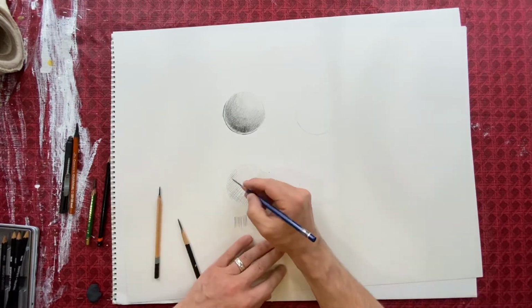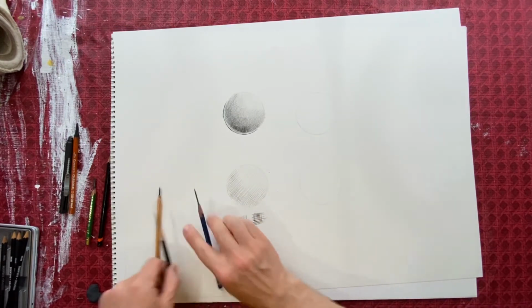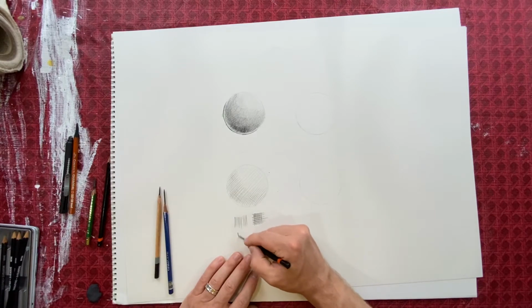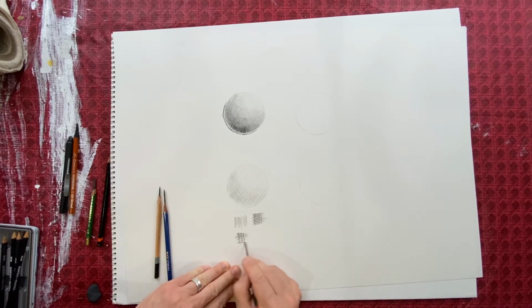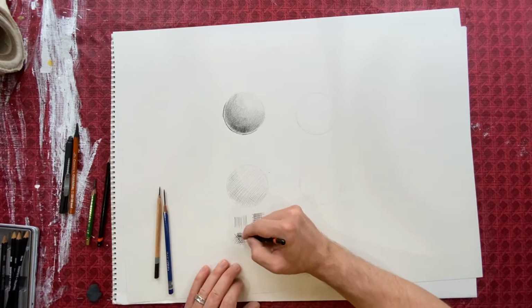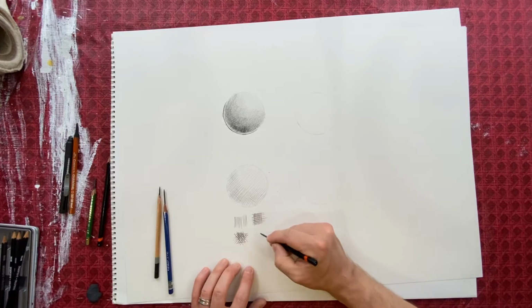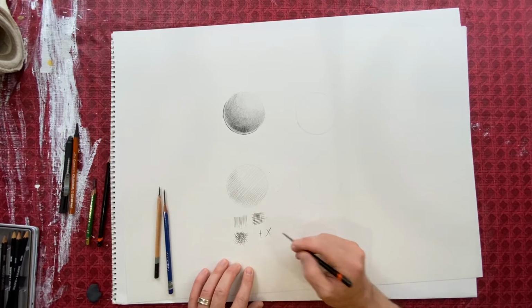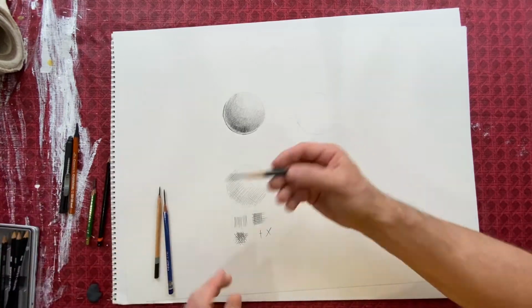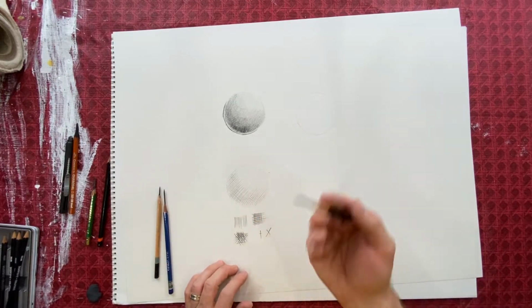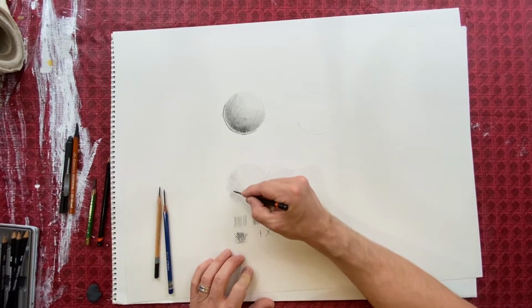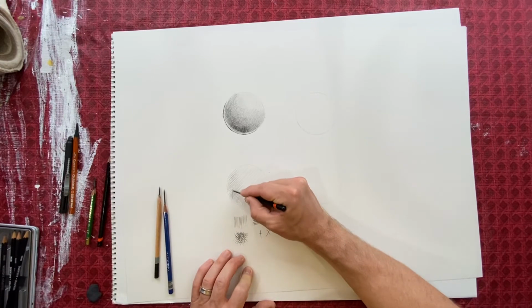And I'll make it a little bit more dynamic. We're going to do something like this. So now we have hatching, and we have cross hatching, and I'm going to add another layer right here. So it's going to be like an X. So essentially you're doing a plus sign and an X sign to create your value. And also I'm going to switch to a 4B for added value depth. So I'm going to do a little bit of cross hatching here.